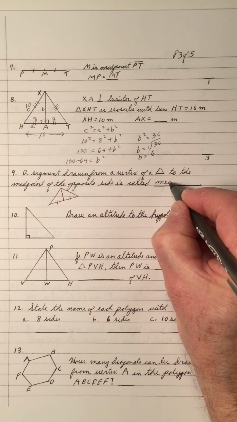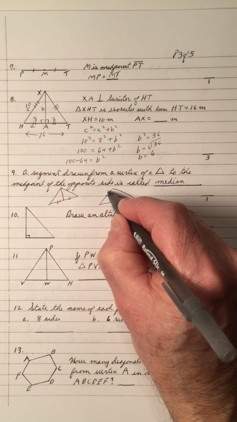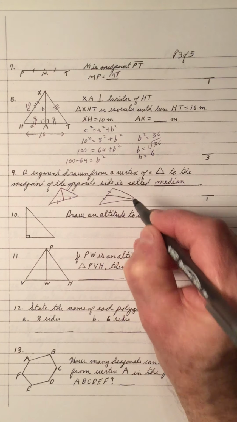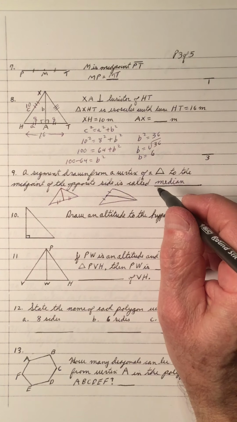So if we take another triangle, which is this one, doesn't make any difference. So if this is the midpoint, so if I leave here and go to there, and if that equals that, and that's a midpoint, then this is the median from this vertex. A triangle has 3 medians because it has 3 vertices.